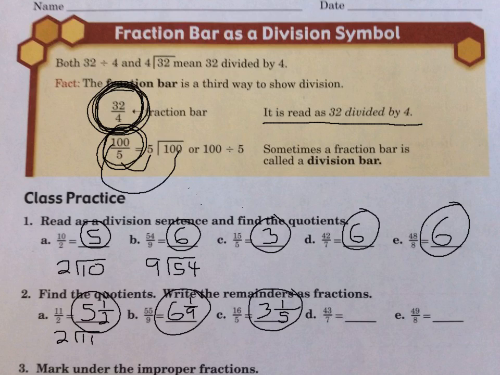D, 7 goes into 43 6 times. 7 times 6 is 42, so if you subtract 42 from 43, you get 1. So it's 6 with a remainder of 1. So 6 and 1 over, since that's a 7 there, we just bring it here. 6 and 1 over 7.